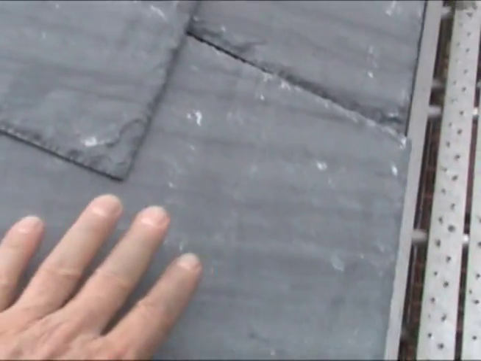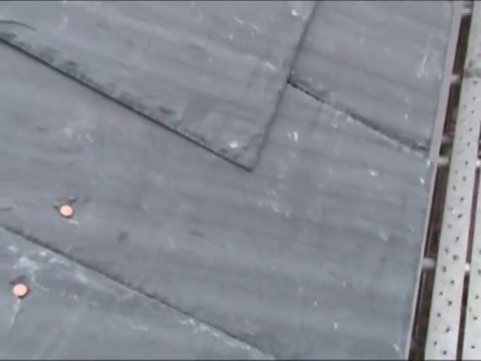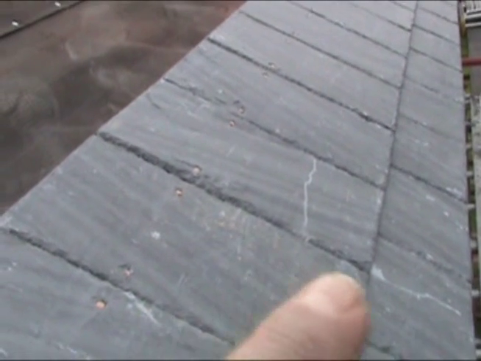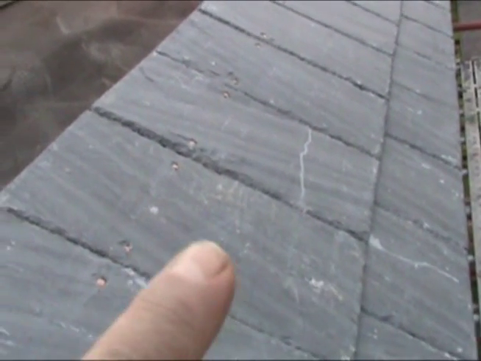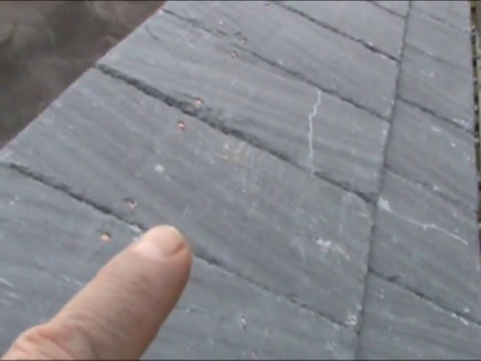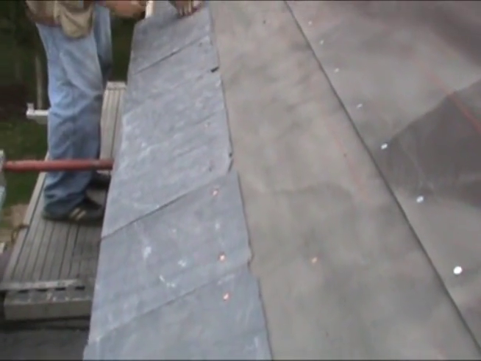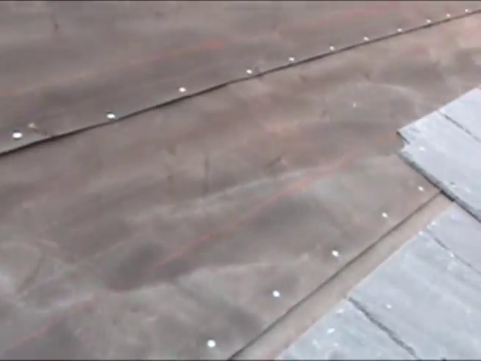Here's the slate, here's the next course down. Now where's the next course? Well, the next course is the starter course. There it is right there. So we have 1 course, 2 courses, and then the 3rd course. Starter course underneath, 1st course you can see, 2nd course here. So the starter course is overlapped by the 2nd course by a certain number of inches, and that's the headlap. And if that headlap is not correct, you are in deep trouble.